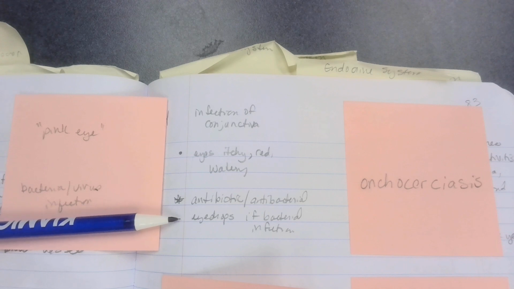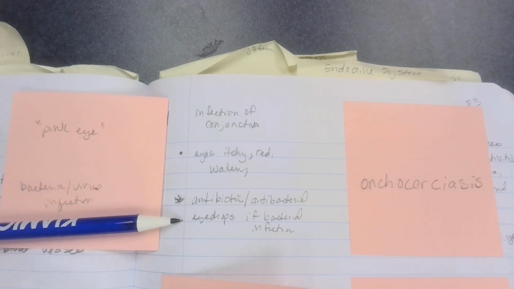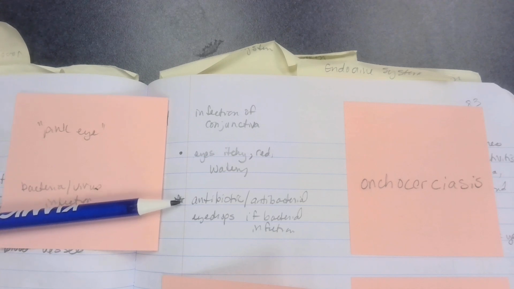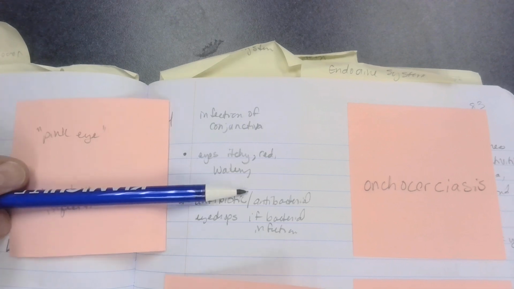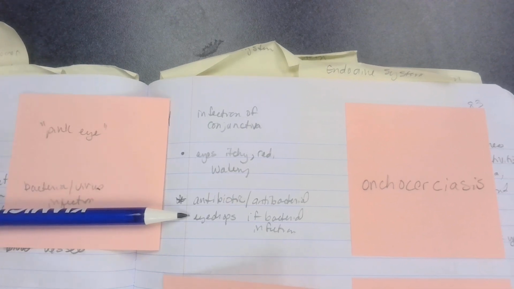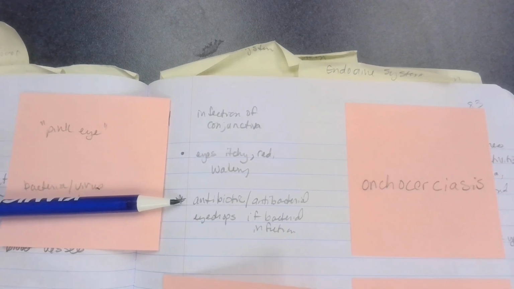Treatment would be an antibiotic or antibacterial eye drops if it's a bacterial infection. So treatment would be an antibiotic, so medication that you would take orally, or antibacterial eye drops that you would put directly in your eye if it's a bacterial infection.